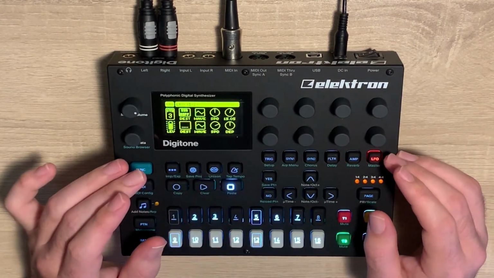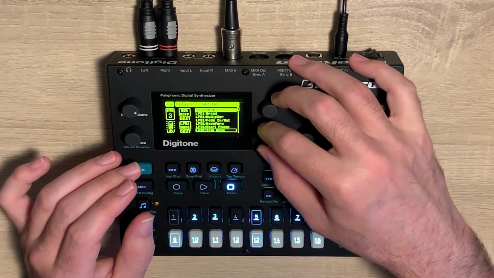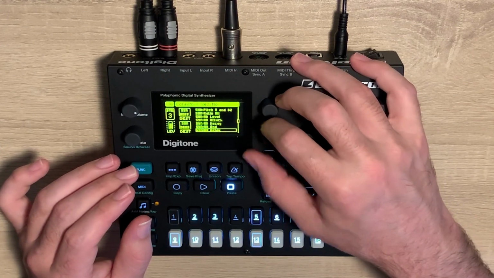You know, we have a second LFO. Let's use that to modulate the panning, and then I'll call this a day.